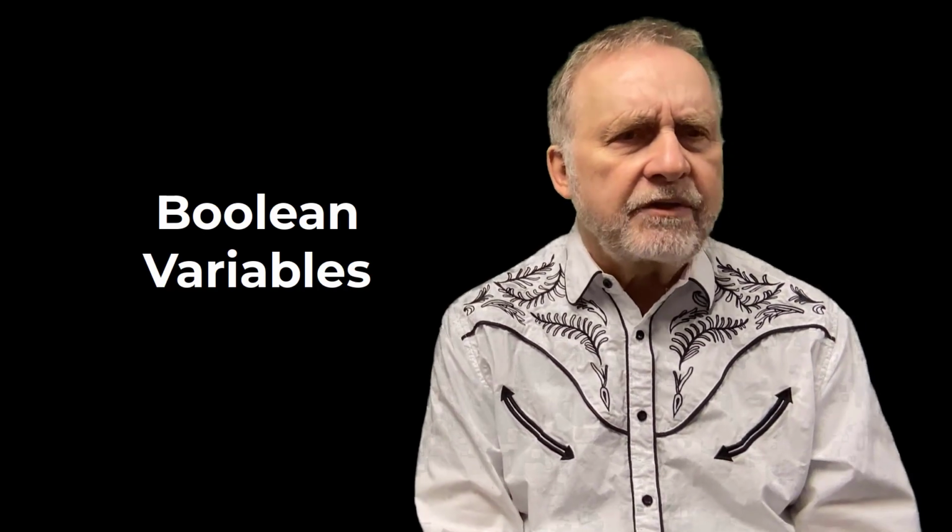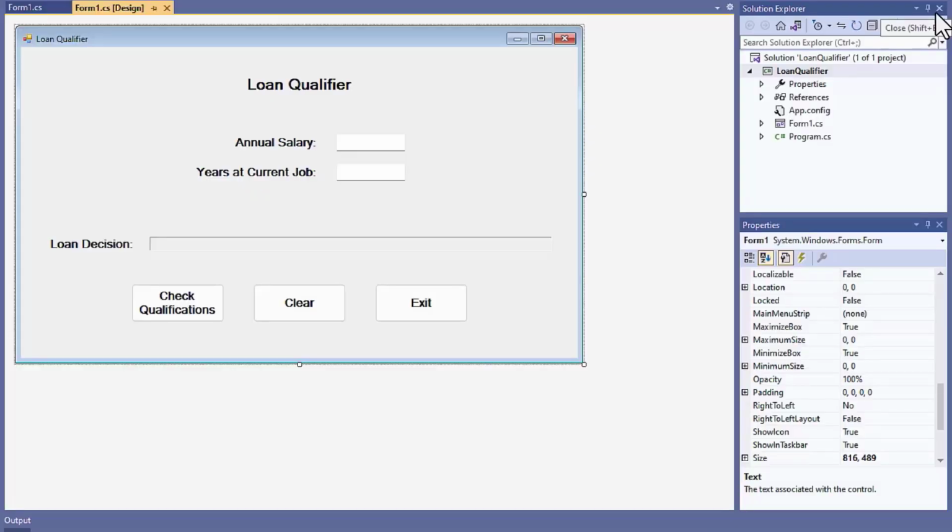So let's take a look at this kind of thing, see what happens here. This is the loan qualifier program. We've used it before in a number of instances, and what I want to do is use it just to show you how simply you can use Booleans in it to make the decisions happen.